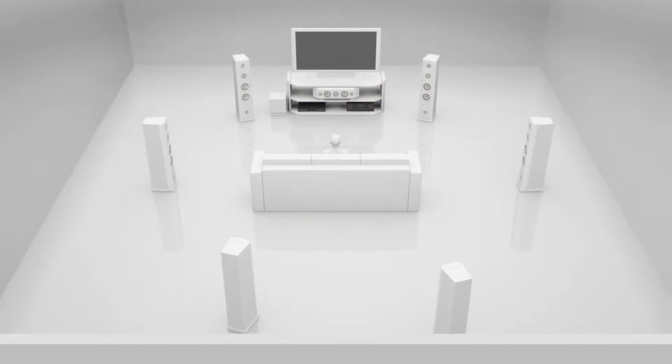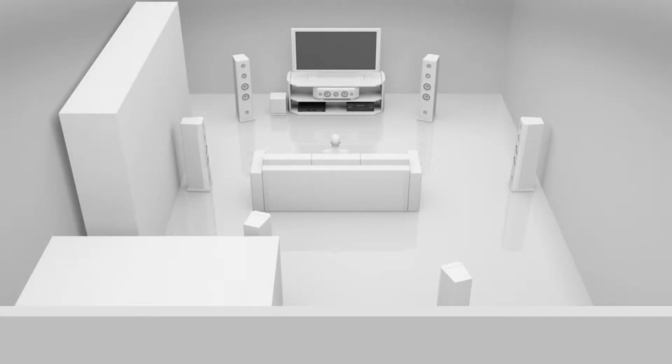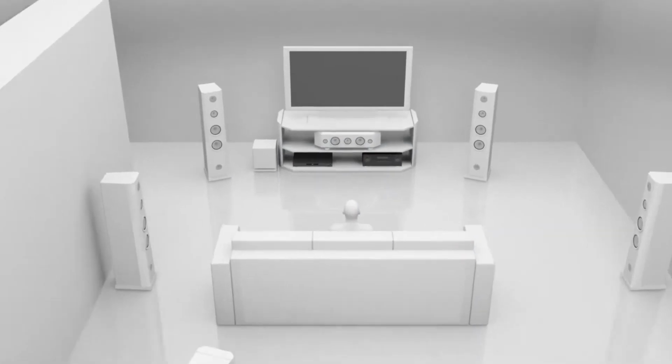But in most homes, in order to achieve such an ideal playback environment, problems like room size and shape, furniture placement, and a multitude of other challenges must be overcome. It's not easy to create the perfect setup.